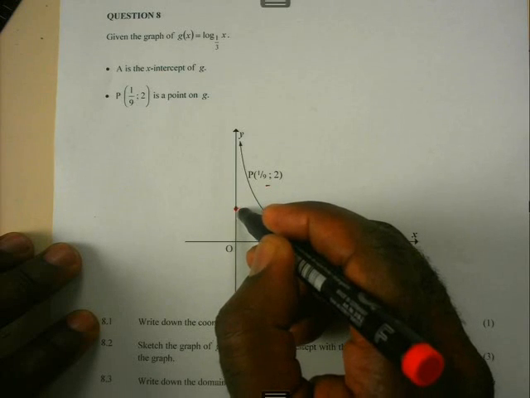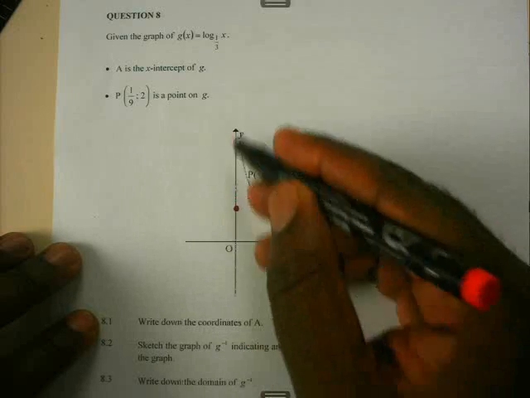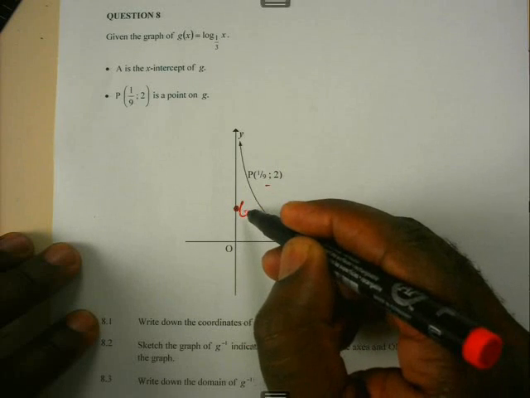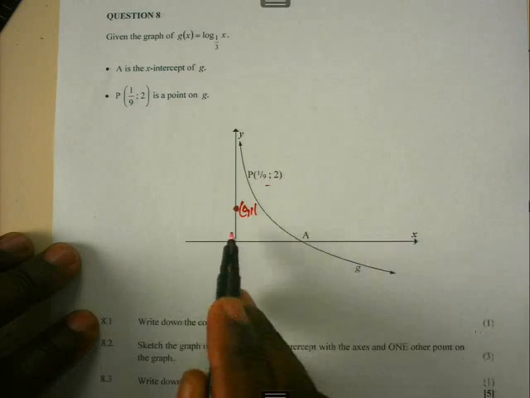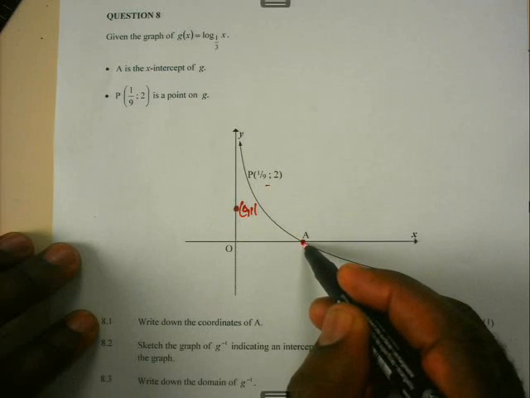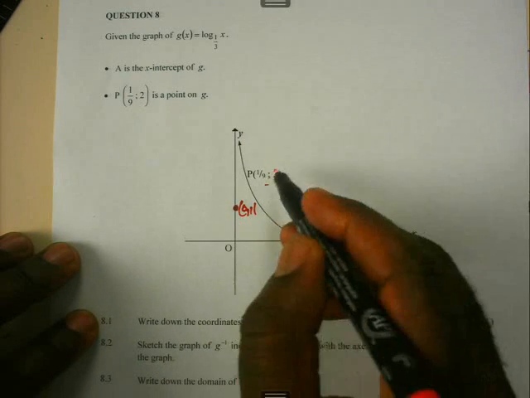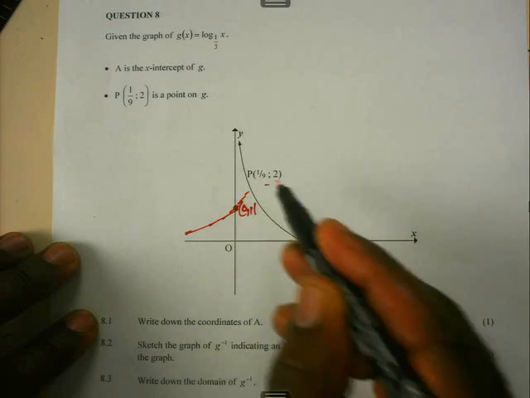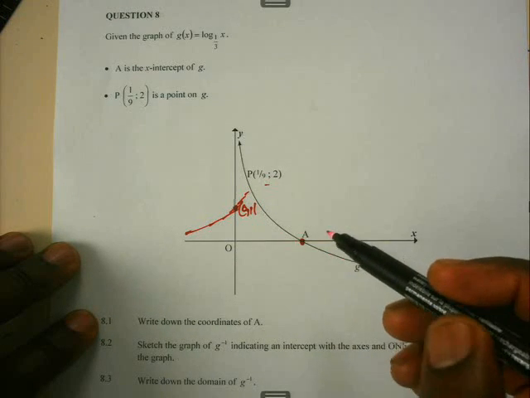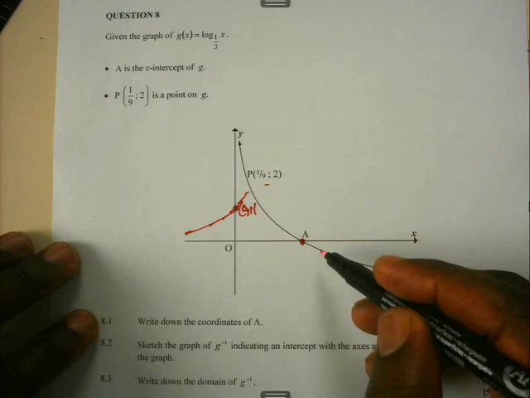The exponential graph will always intersect with the y-axis at a point that has coordinates 0 and 1. So now if this is going to be our exponential graph, the inverse graph, the log graph, will intersect that at what point?